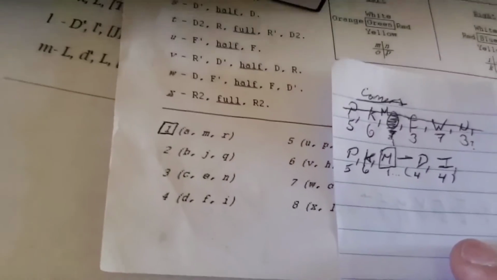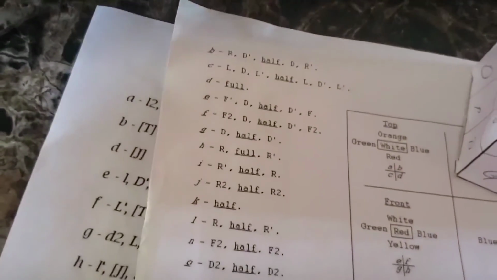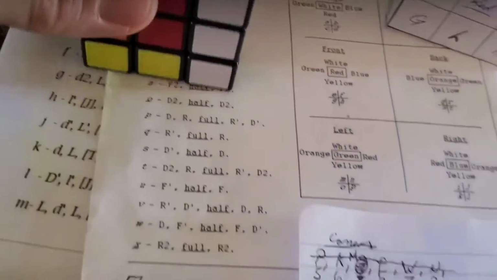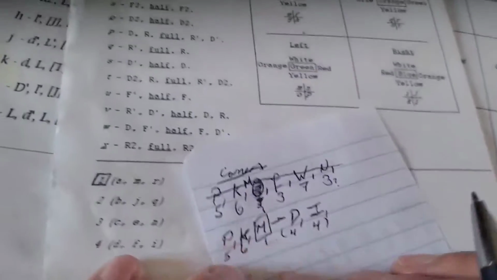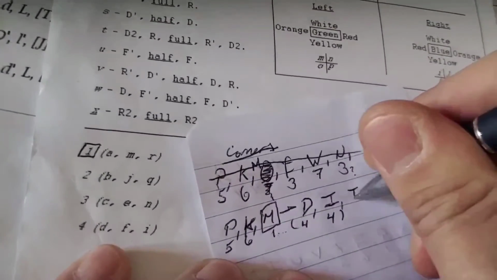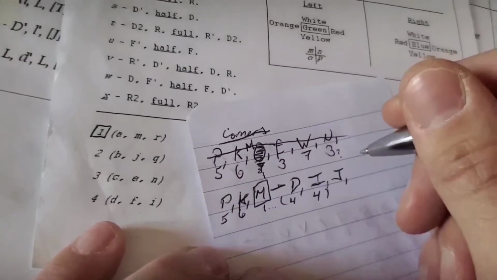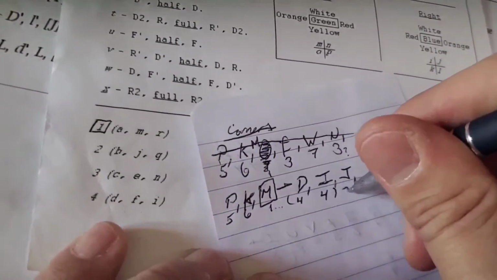So it's a B, a J, or Q. I guess we'll do a J. Which is a 2.